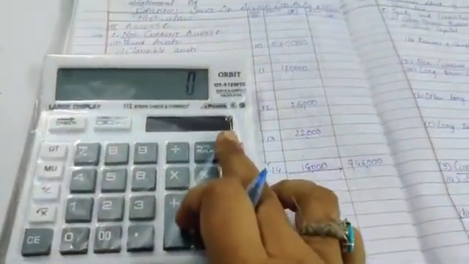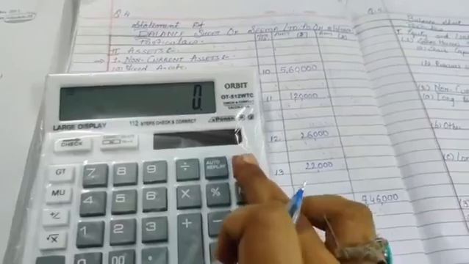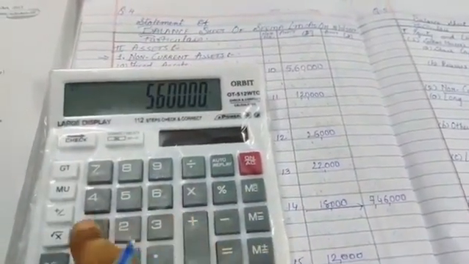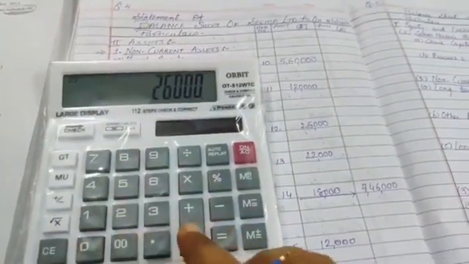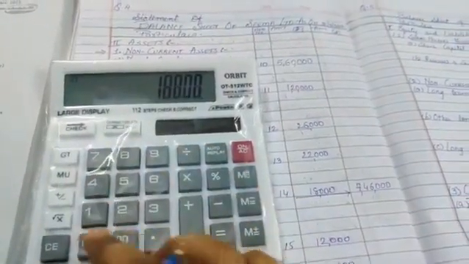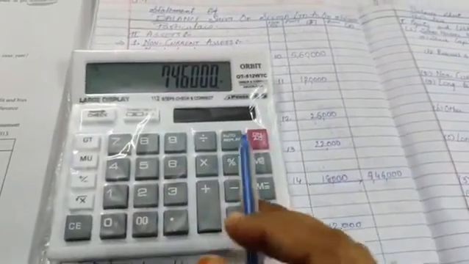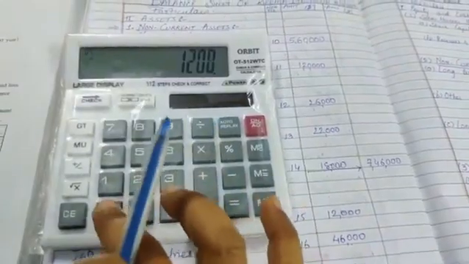See, one more thing, I'll show you the shortcut. First we have added this, we got this. Okay, again I'm showing you. On button we have pressed, 5,60,000 plus 1,20,000 plus 26,000 plus 22,000 plus 18,000. Okay, is equals to, we got this 7,46,000. Now continue with this only, do not press on button. Okay, so in this calculation only we will continue.